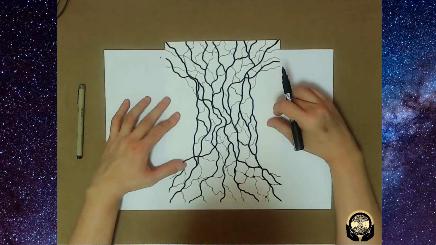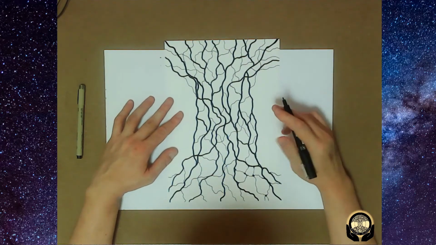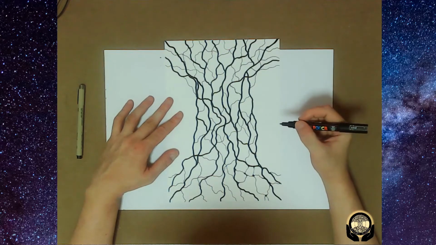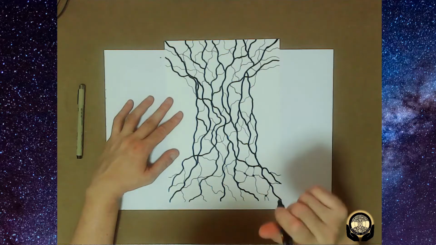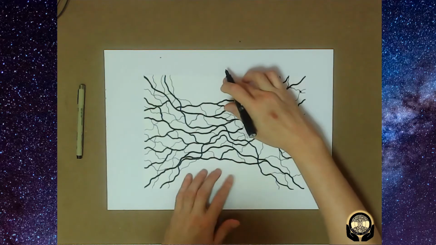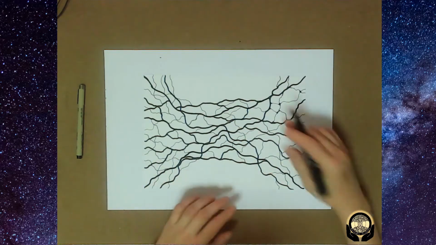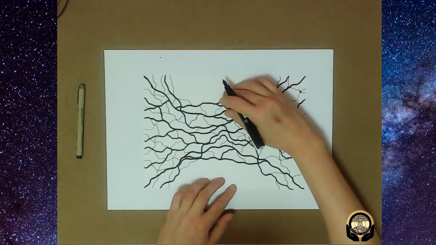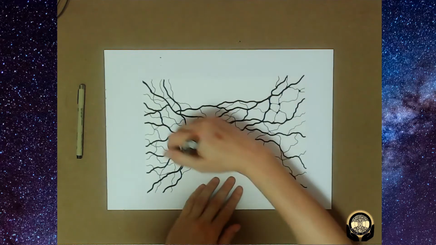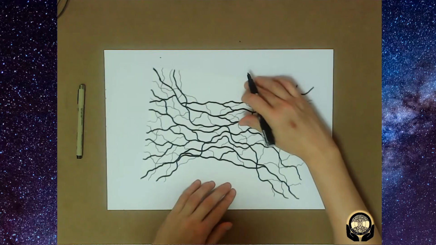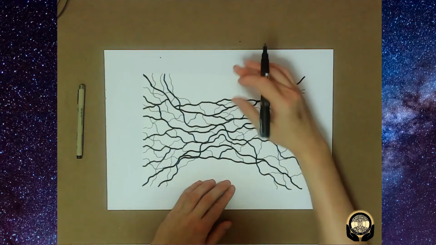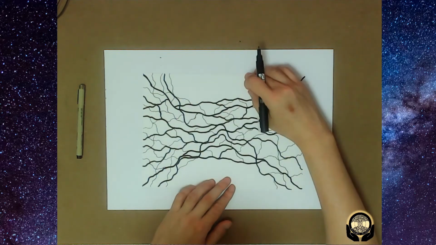Because remember what I told you in the first lesson, that whatever you see, your brain takes in. So if you rotate your paper to the side, it doesn't look like a tree anymore. If you drew down there, you're losing the possible new neural pathway that you just drew.